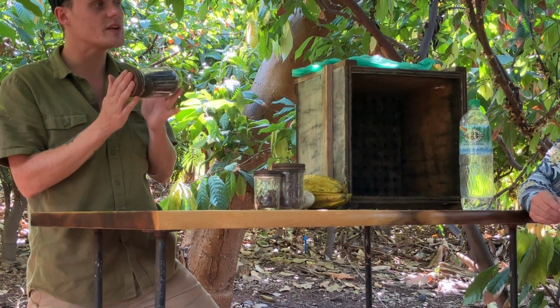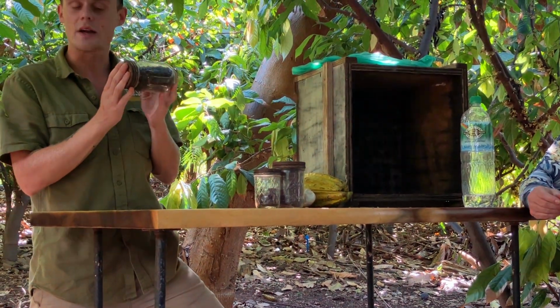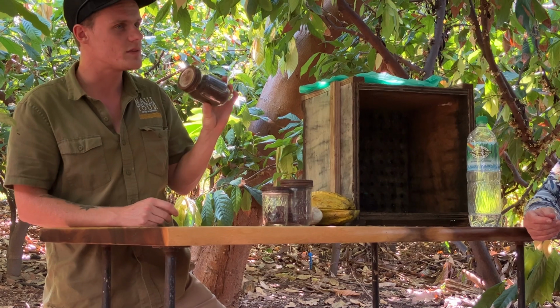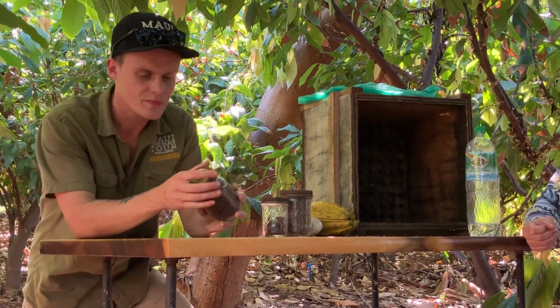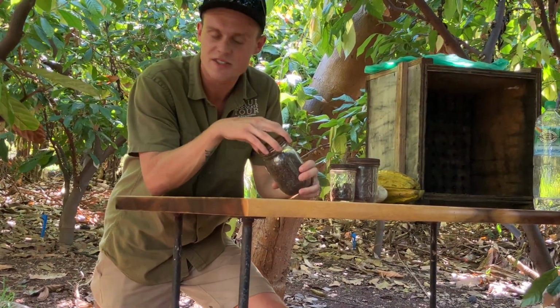Has anybody seen cacao nibs before? Yep. All right, so this is kind of the first commercially available form of chocolate, right? So this is just the pure inner workings of that bean. I'm going to pass it around, you guys can smell them.